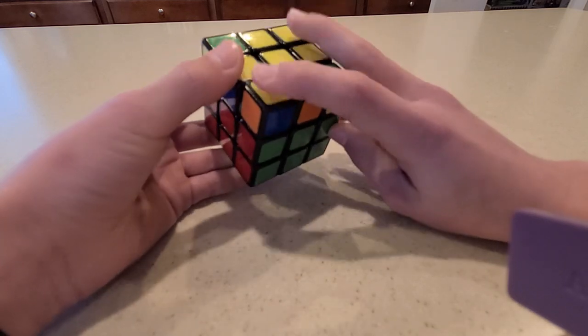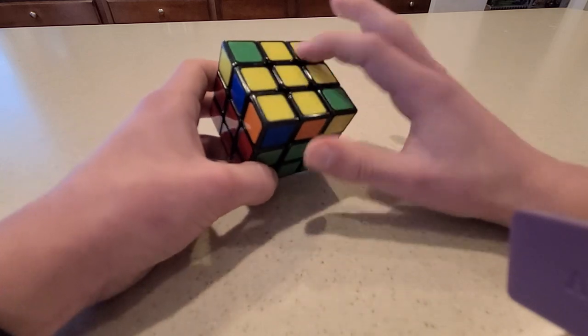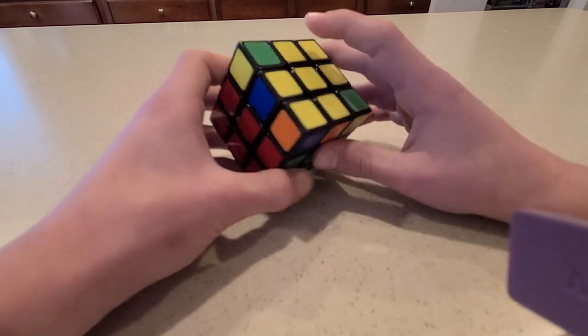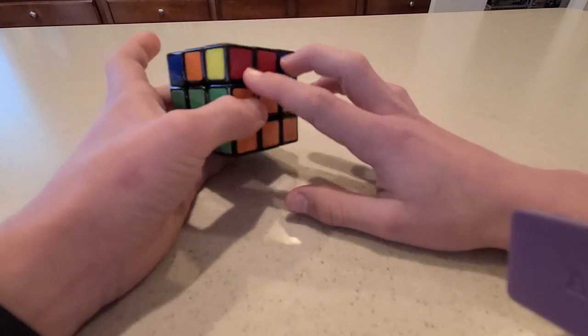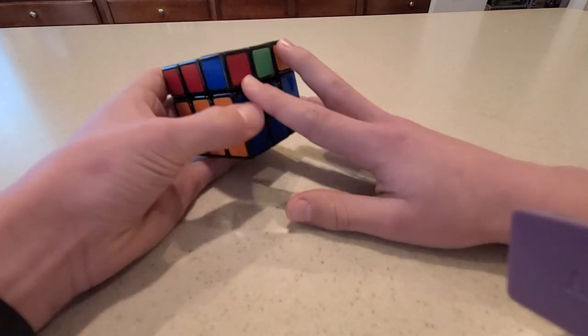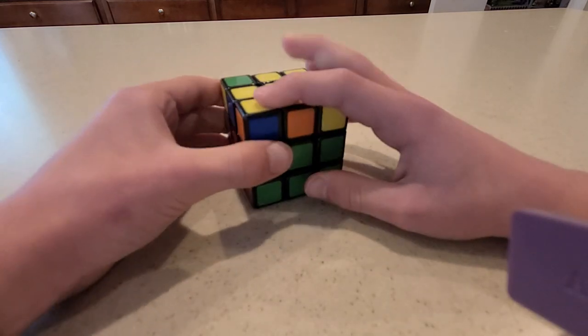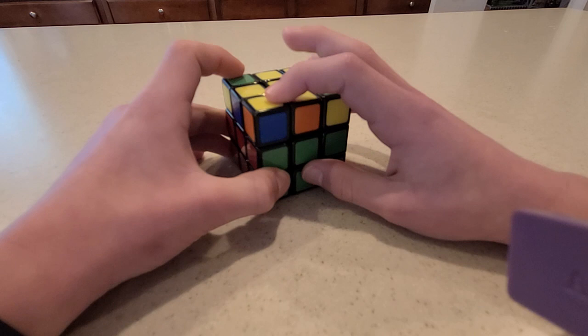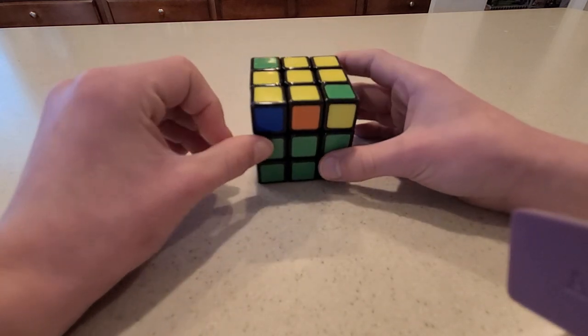Let's say you did not have corners in like me. Let's say you had no corners in. If you had matching corners on a certain side, both yellow, you would face that side away from you. If you had one corner in, you would put the corner on the bottom left.